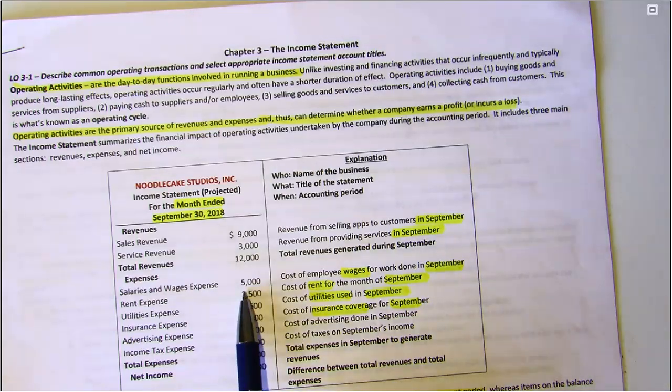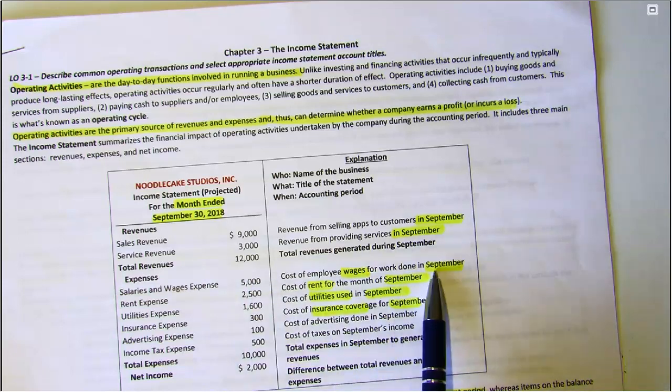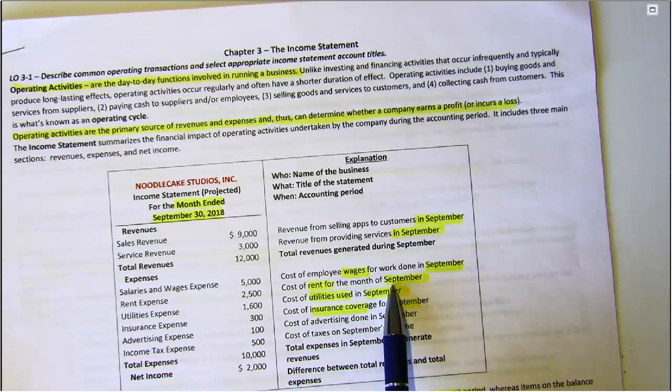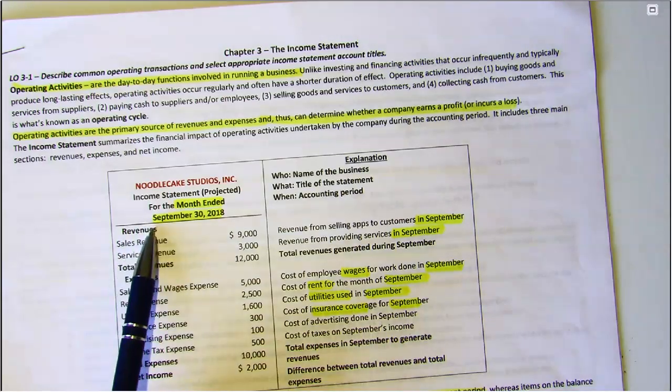So the September salaries and wages expense of $5,000 were for work done by your employees just for the month of September. The rent expense of $2,500 is simply for rent in September only. $1,600 in utilities expense is utilities received just for the month of September. Insurance expense is insurance covered just for the month of September. In other words, the month that's reported on the third line of our heading here.